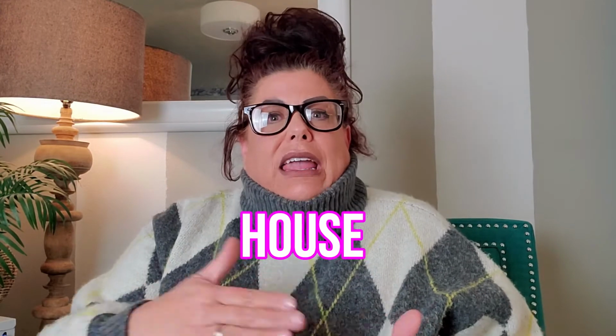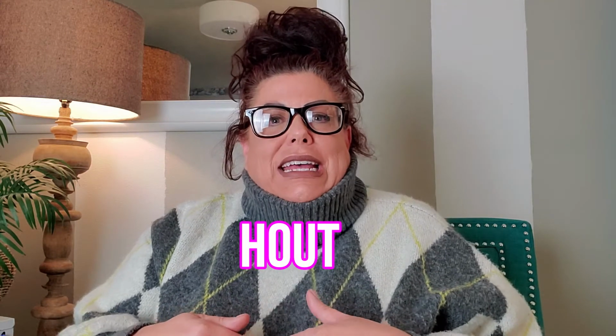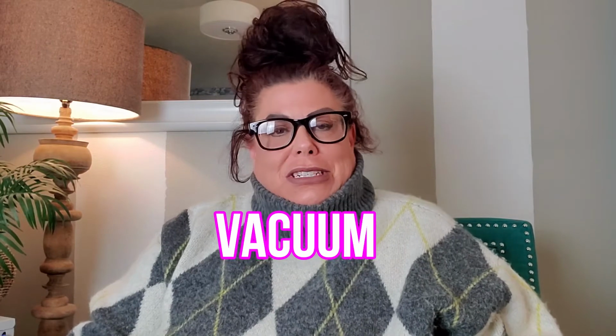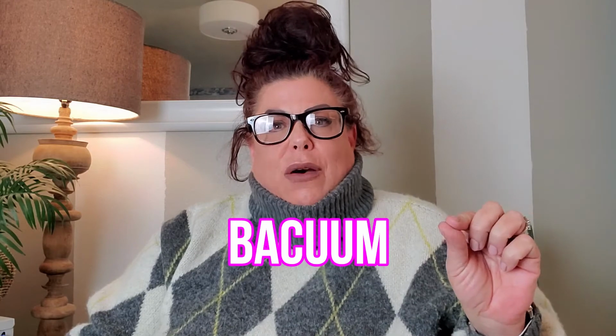So for example, the word house. If your child is stopping, your child would produce that word as "hout." So instead of the air escaping through the S in house, your child is stopping that sound by saying "hout." Another word example would be vacuum. I'm sure you've heard your child call it a "bacuum." So instead of the V sound, your child is now producing that stop, B, for vacuum.